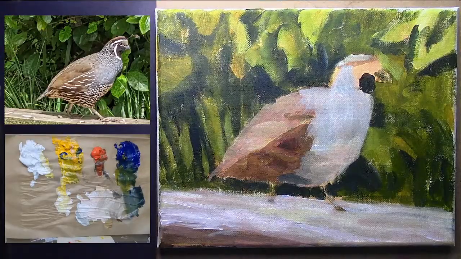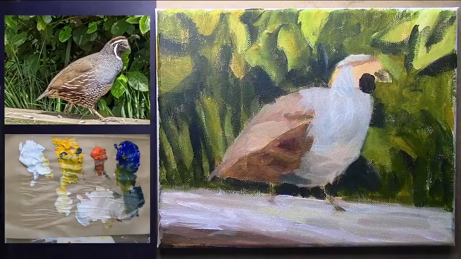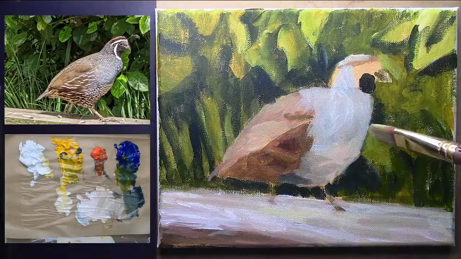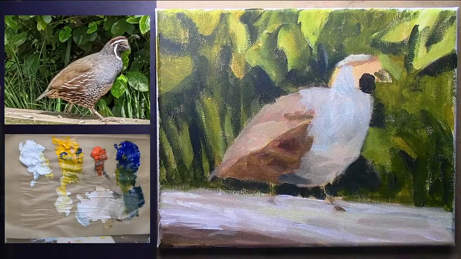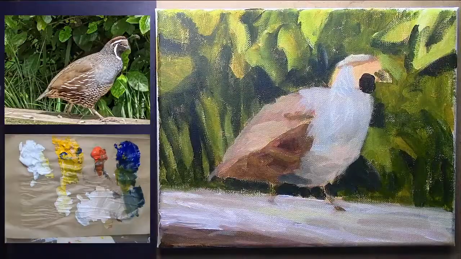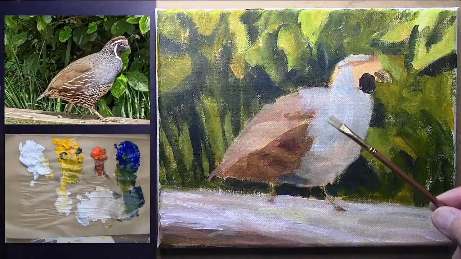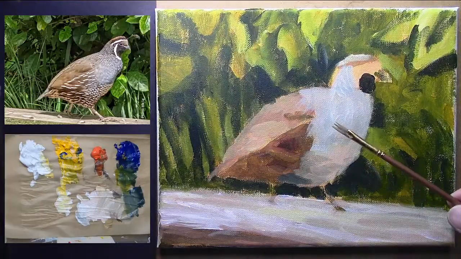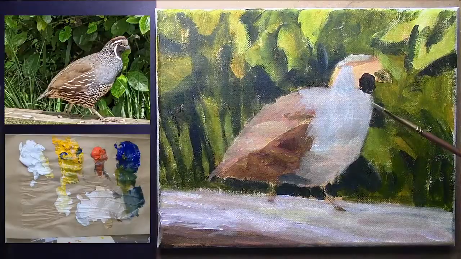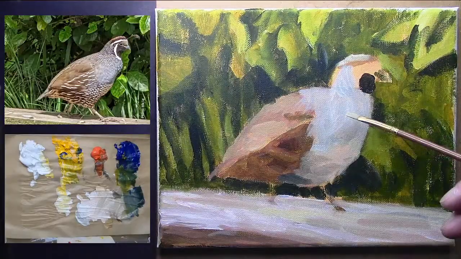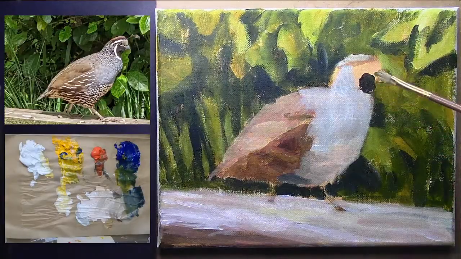And now it's time to paint the quail, right? So switching to a 1/4 inch brush. And let's work on the head.